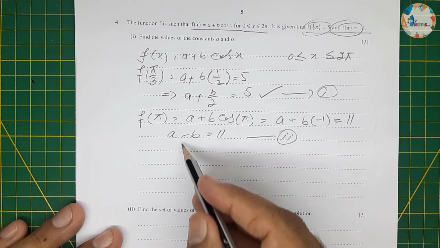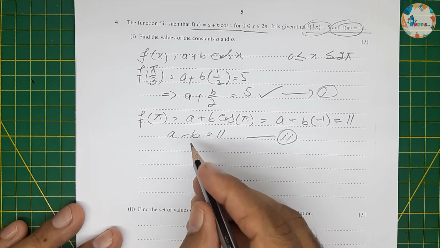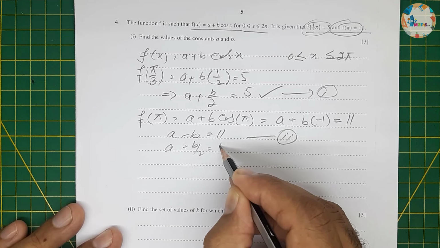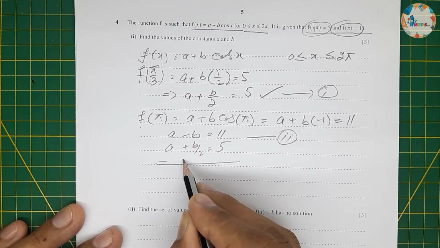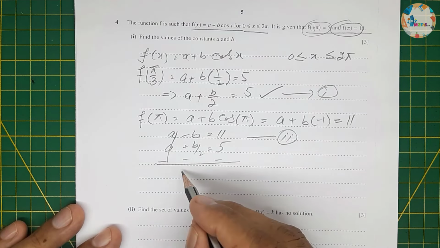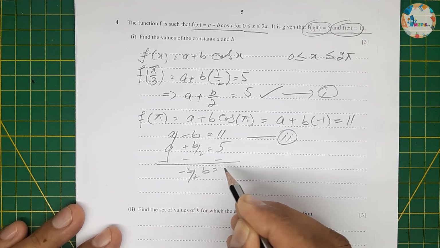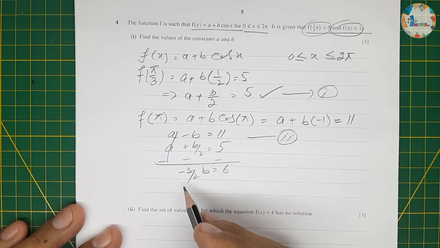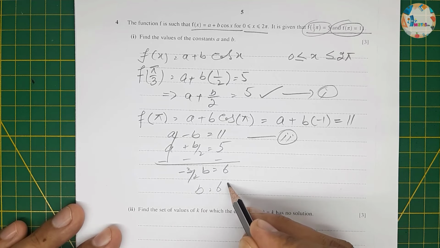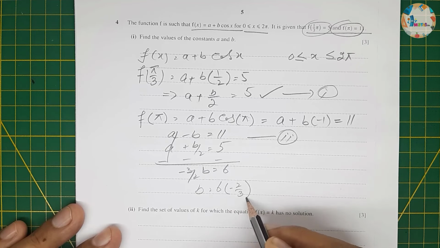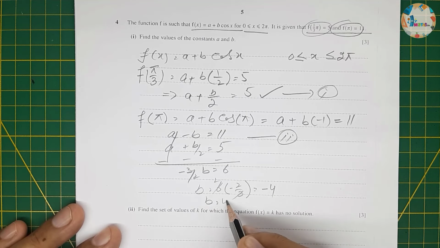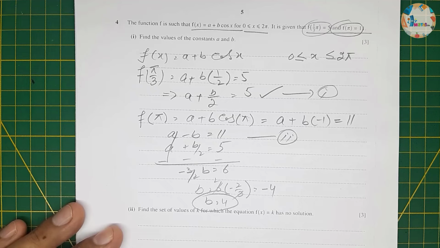We can solve simultaneously. To solve simultaneously, we write the first equation over here, and now we subtract by changing signs. This will be cancelled, and 1 minus 1 by 2 will be minus 3 by 2. b is equal to 6, and then we can shift this to this side. b will be equal to 6 into minus 2 by 3, and 3 2s are 6, so this is equal to minus 4. So b is equal to minus 4. This is what we got.